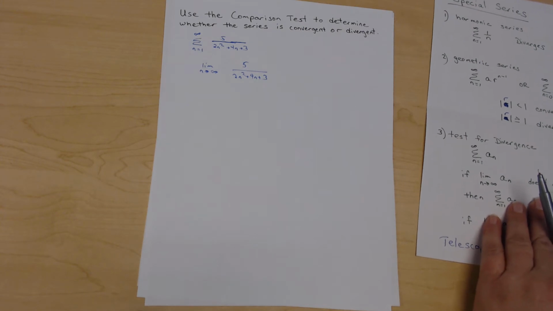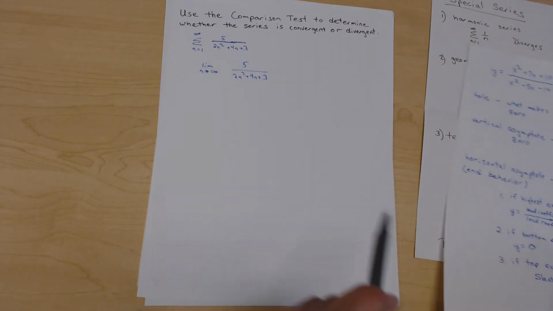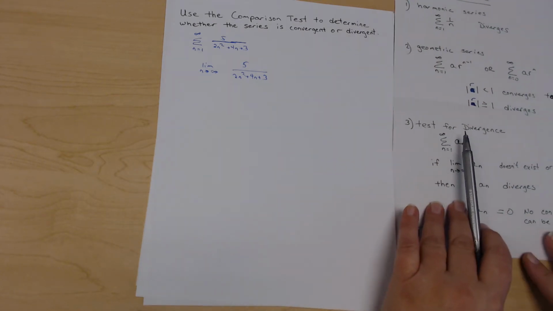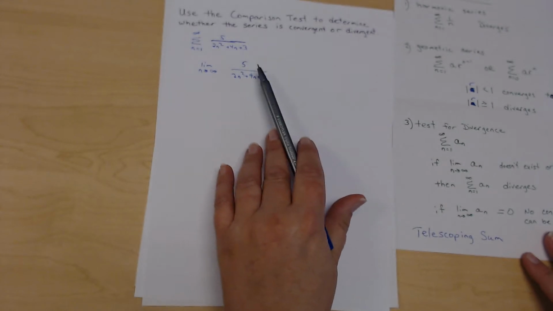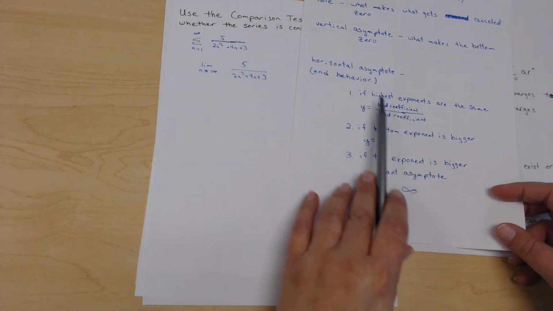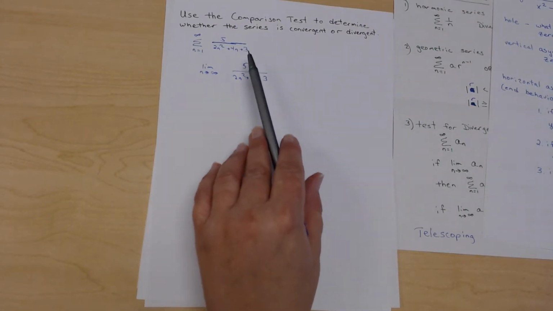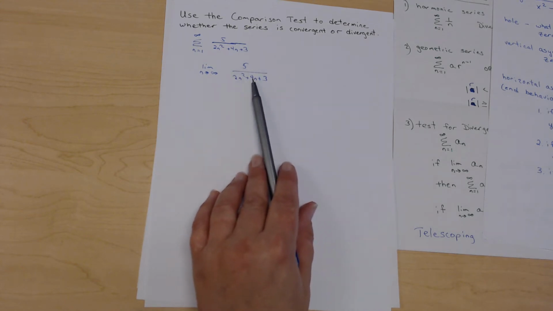Okay, here it is. All right, so the test for divergence says take a look at the limit of this guy. And that's what I was kind of talking about here. That's the horizontal asymptote. We can't, for this one, do L'Hopital's rule. We cannot do L'Hopital's rule because we don't have infinity over infinity.